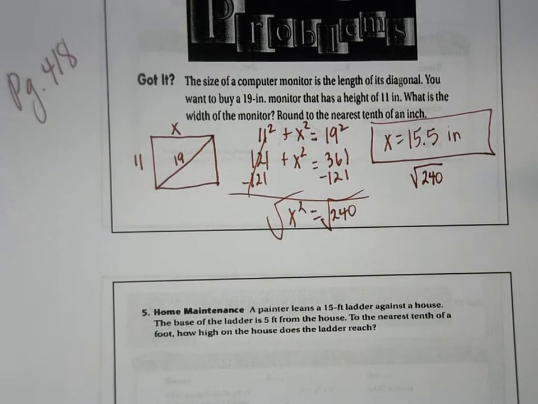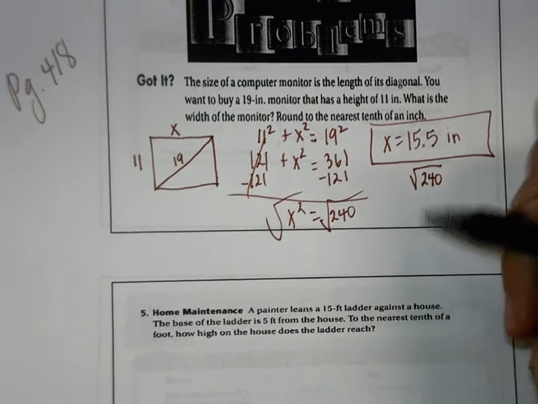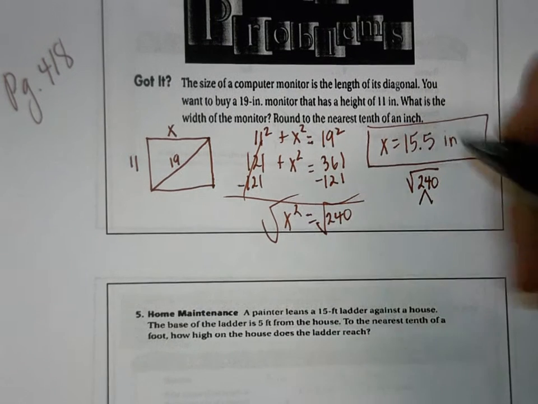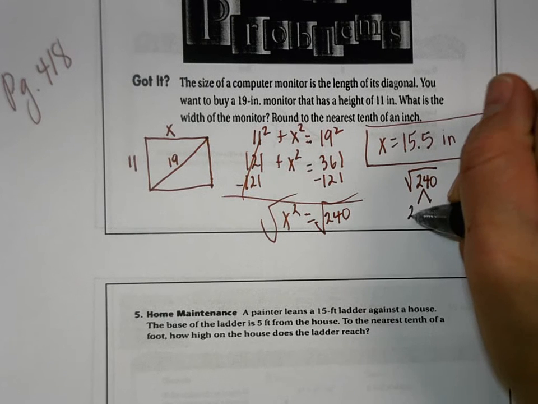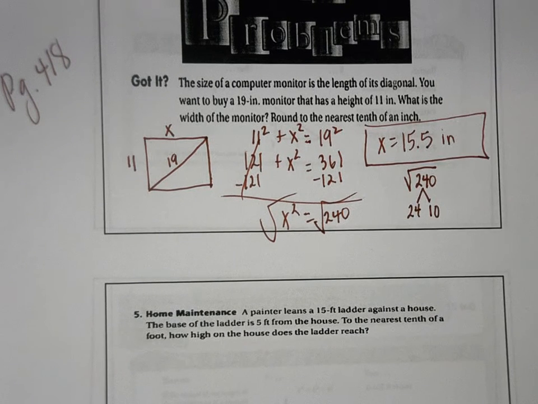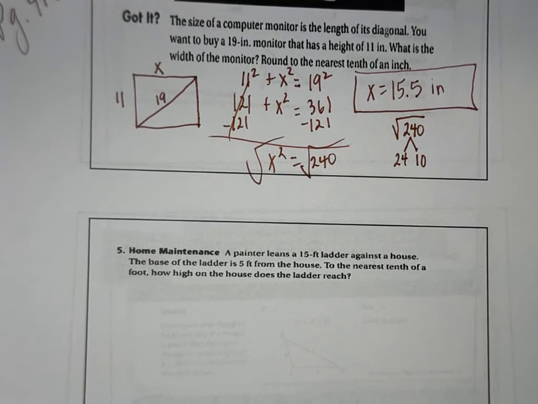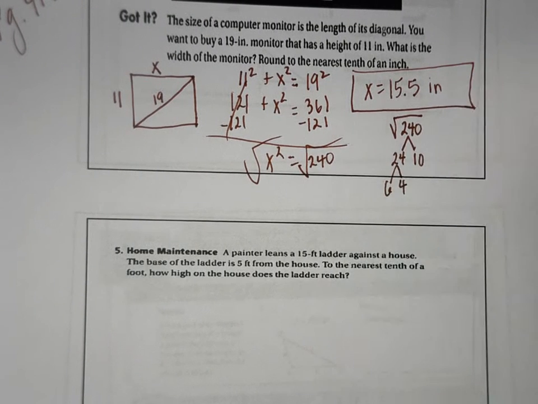Do you guys remember how to do your factor trees? And how many do you need to make a pair? Or I just told you the answer. 2. You need 2 to make a group that gets pulled out of the root. So let's work through this one. What 2 numbers multiply to be 240? Let's go 24 and 10. Is that okay? Okay, and then you have 24 and 10. What does 24 break down to? 6 and 4. And then 10 is?